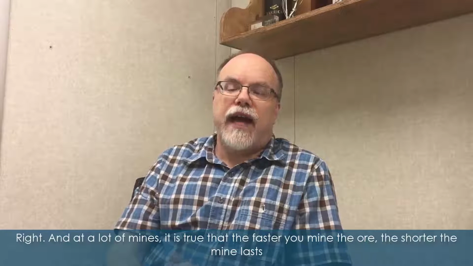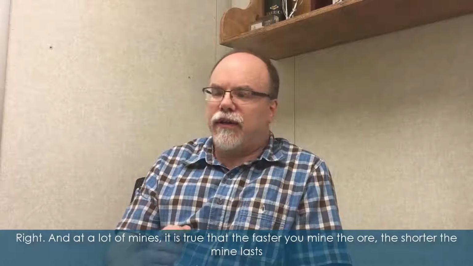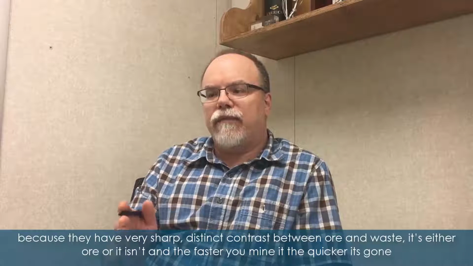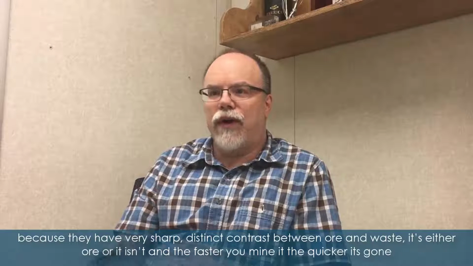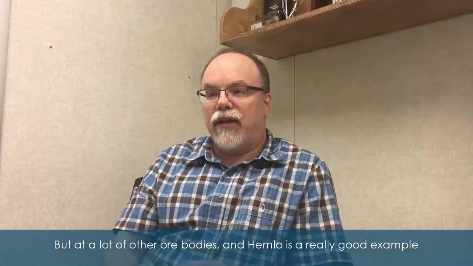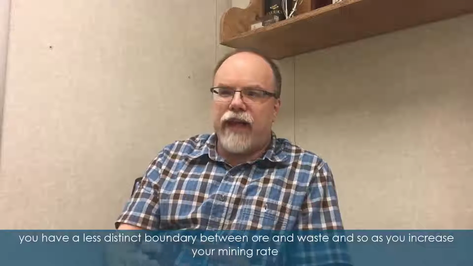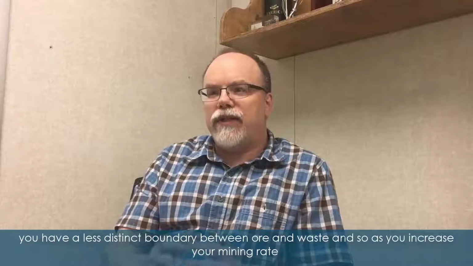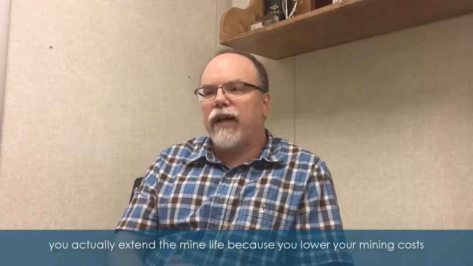Right, and at a lot of mines, it is true that the faster you mine the ore, the shorter the mine lasts, because they have very sharp, distinct contracts between ore and waste. It's either ore or it isn't. And the faster you mine it, the quicker it's gone. But at a lot of other ore bodies, and Hemlo's a really good example, you have a less distinct boundary between ore and waste. And so as you increase your mining rate, you actually extend the mine life because you lower your mining costs.